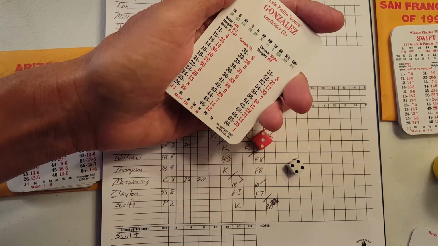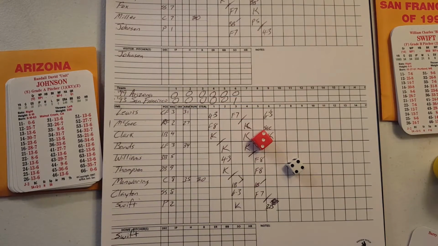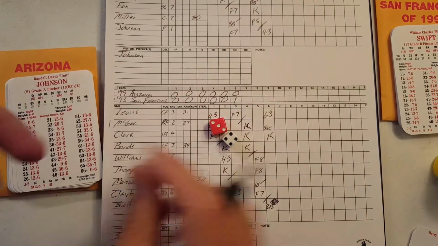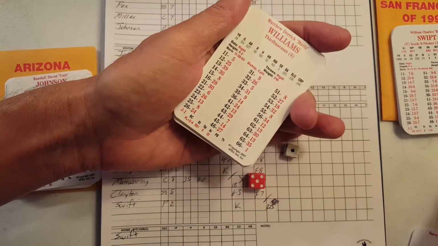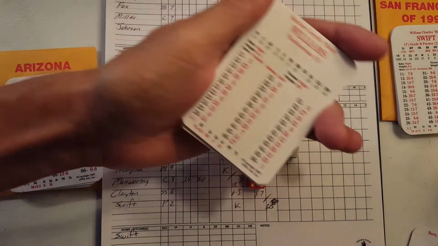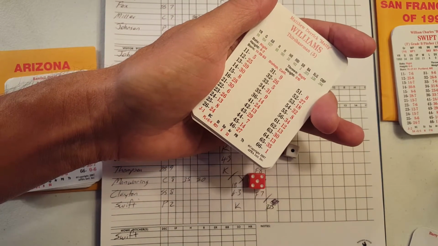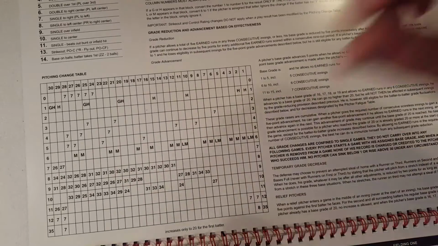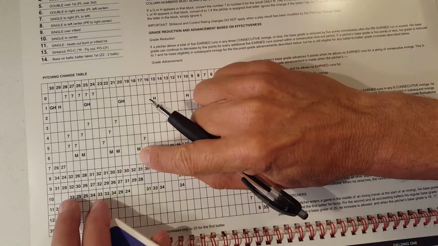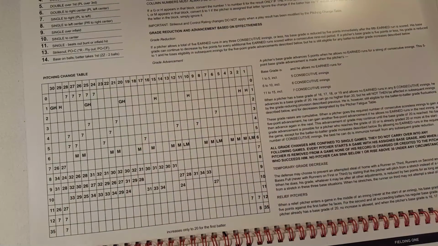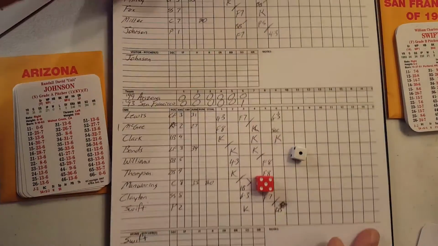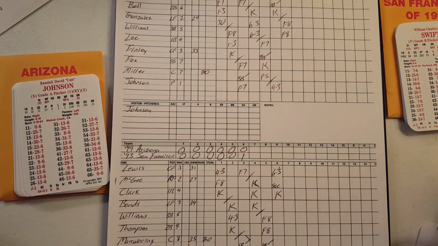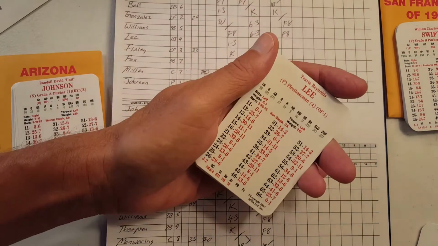34. 31 for Gonzo is a fly out to center. We got Matt Williams. 51 is an 8. Versus a right-hander he's -4. So that's going to make Billy Swift an 18. An 18 and an 8. It's going to be a 31, which is a fly out to center field. Back-to-back flyouts to the center fielder, Lewis.